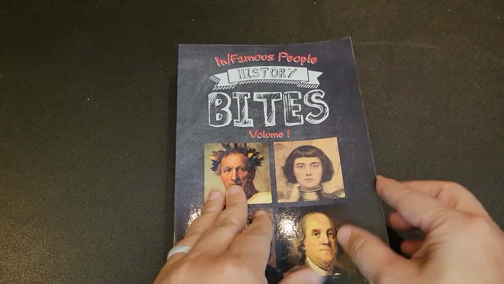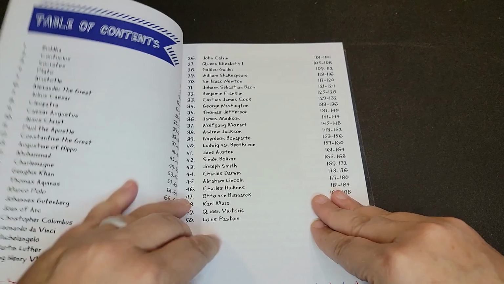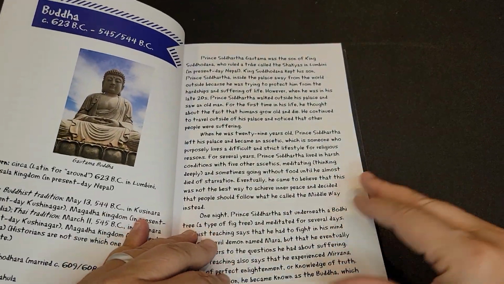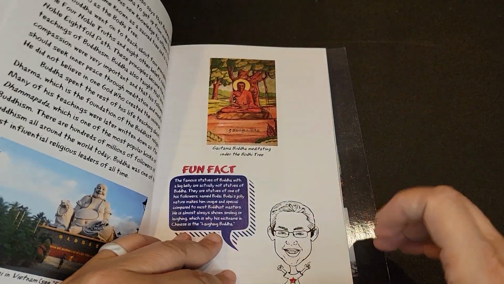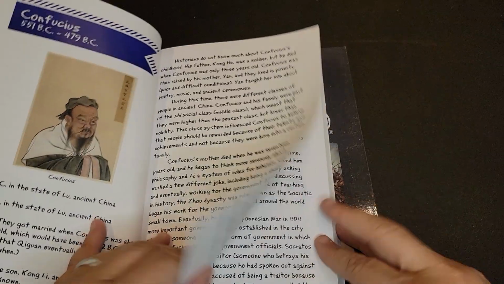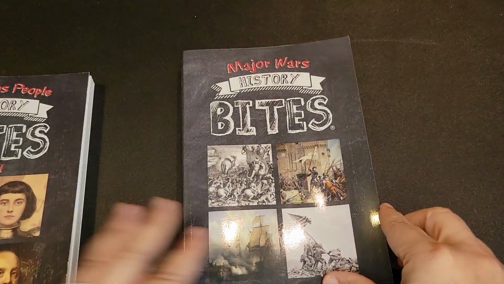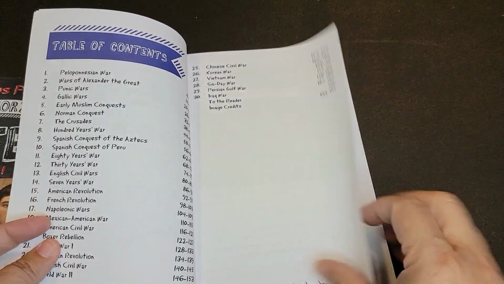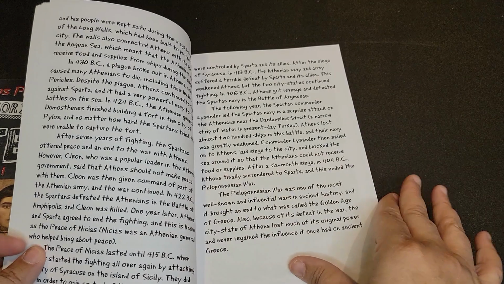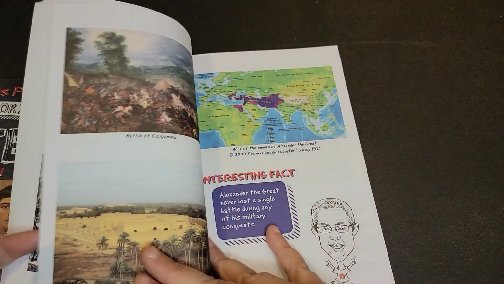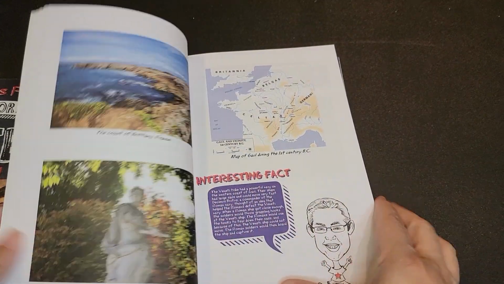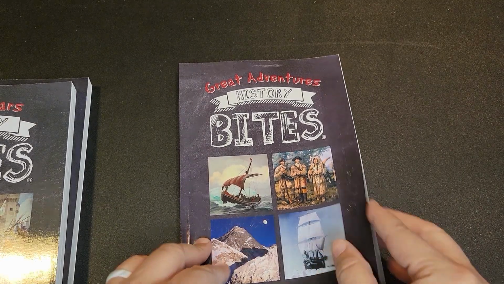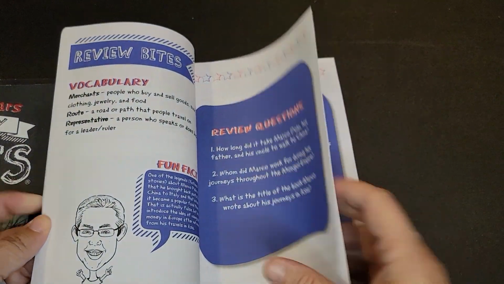One of her other favorites are these History Bites. This is only one of the books that we have, but she just loves these because they're short, they're bite size. You just have a little bit of information, and then you have interesting facts. She's using this as a secondary source for her final project of the year, which I will get to in just a minute.